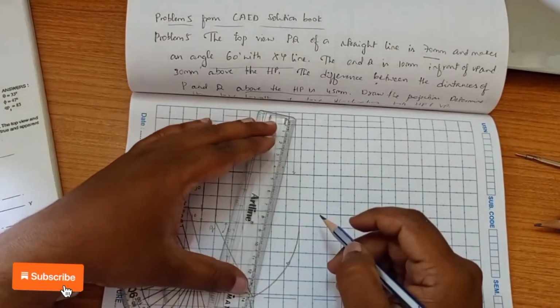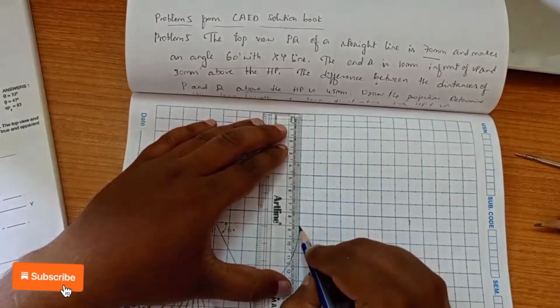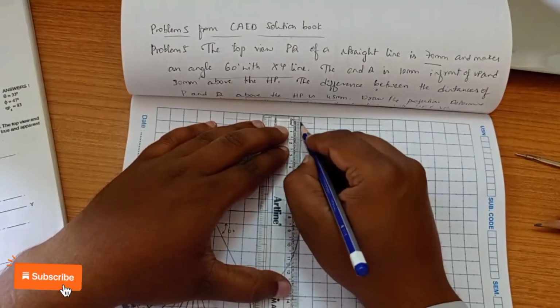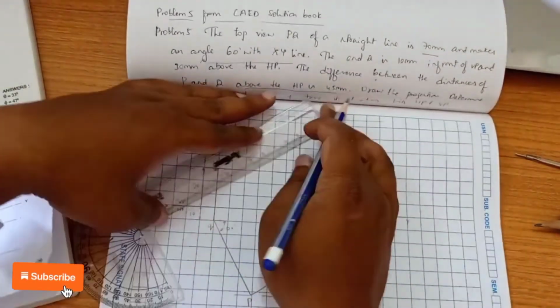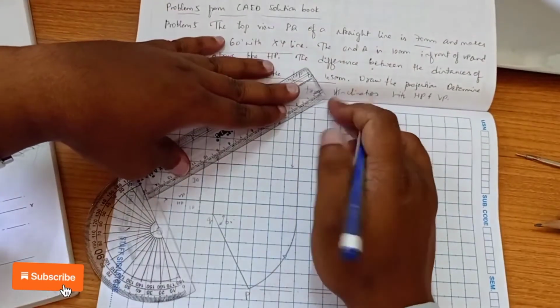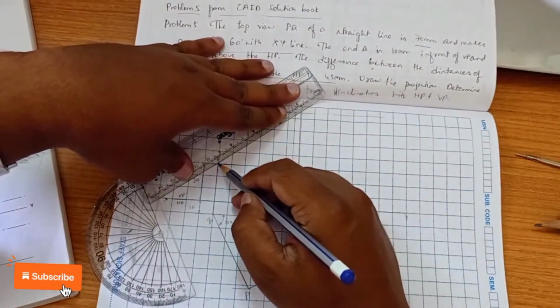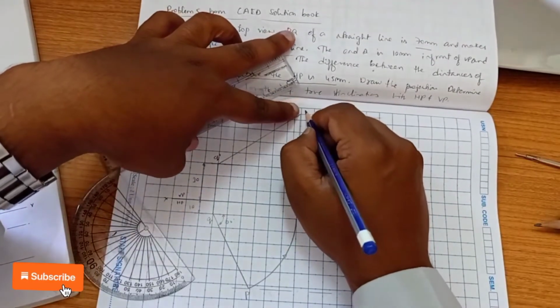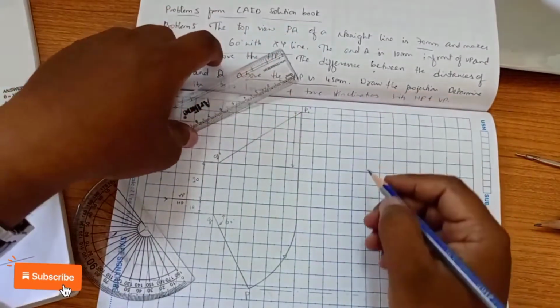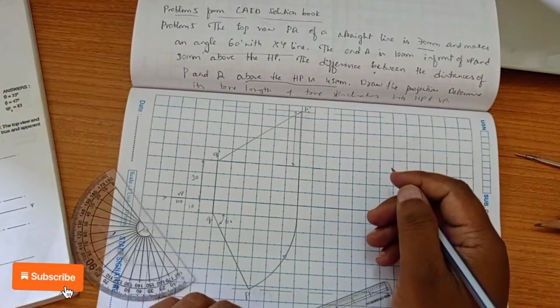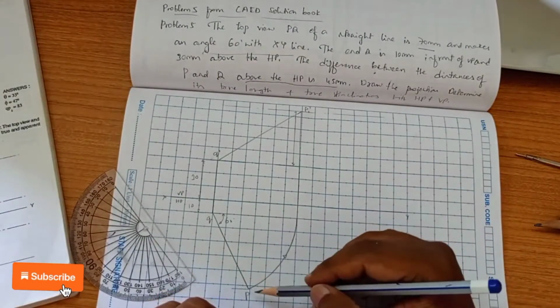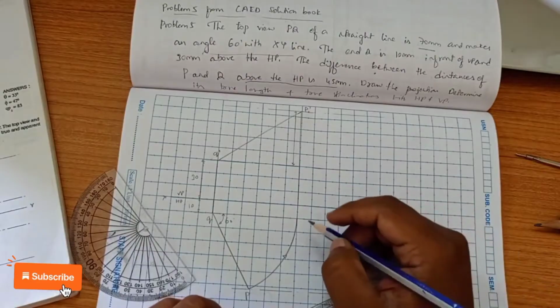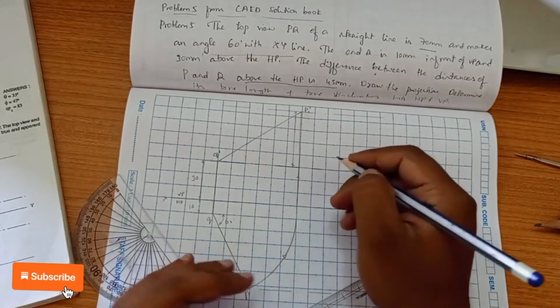Project it upward, so to get the true length here. This is true length. So you can say P1 dash, P1 dash. Now we are getting one apparent length and one true length. Okay. So now we have to get another apparent length.